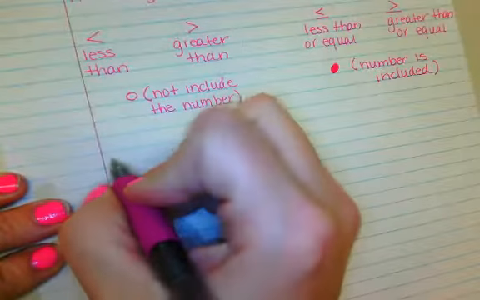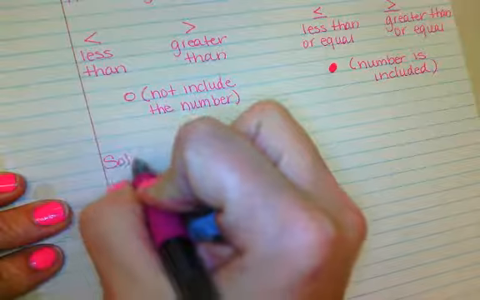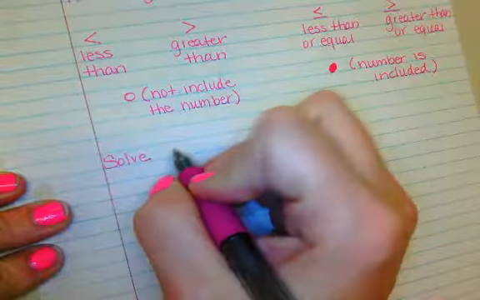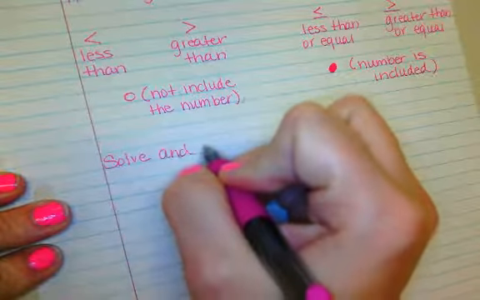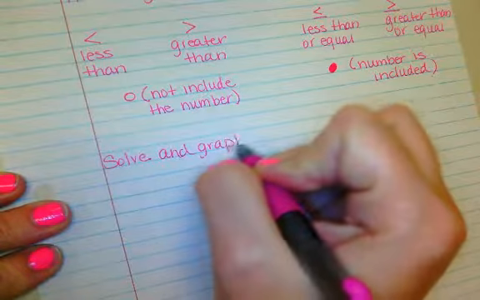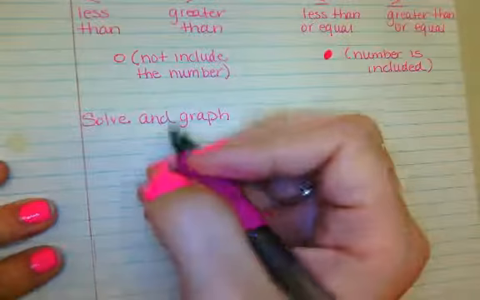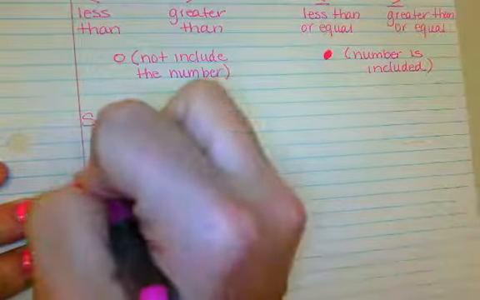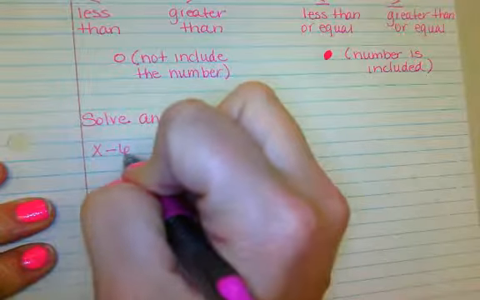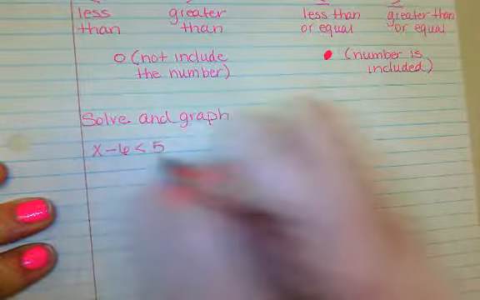Okay, so move on down. We are going to solve first, which you know how to do now, and then graph. So our first inequality is x minus 6 is less than 5.